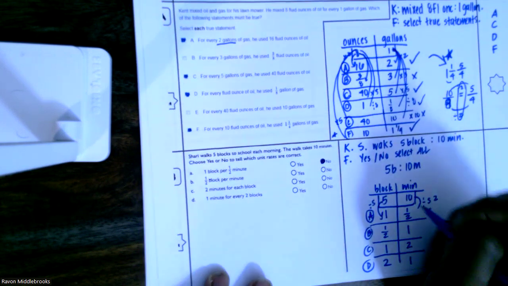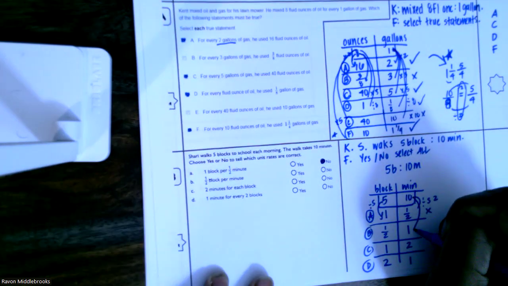Well, I know to get from 5 to 1, I divide by 5. 10 divided by 5 is 2. Thus, A is incorrect. So I would put no for A. 10 divided by 1.